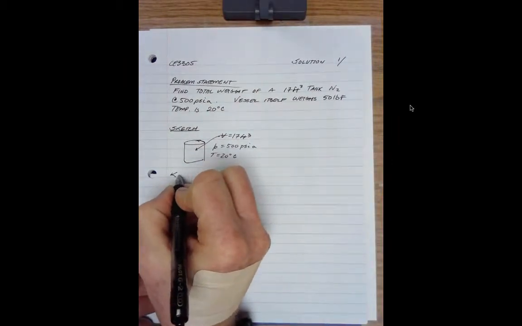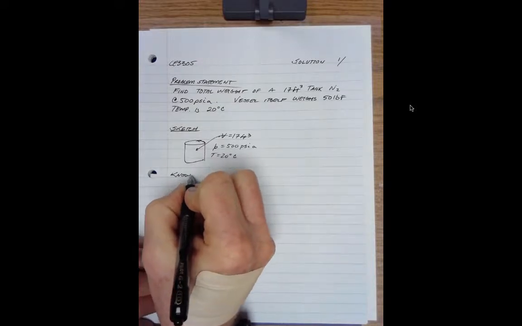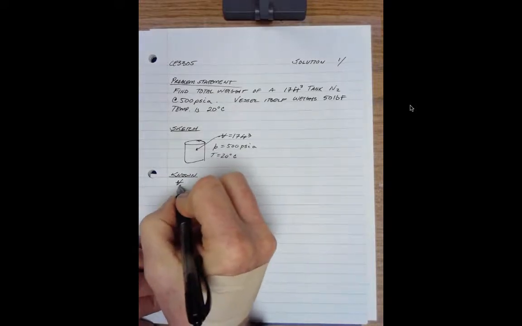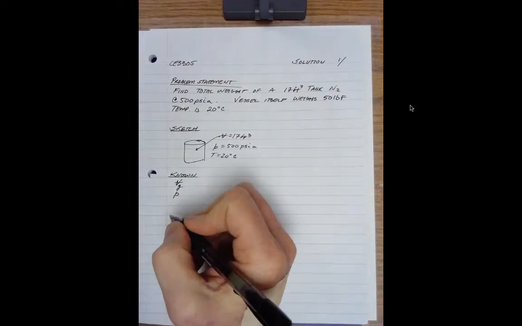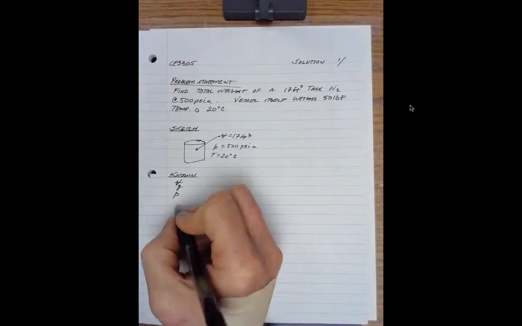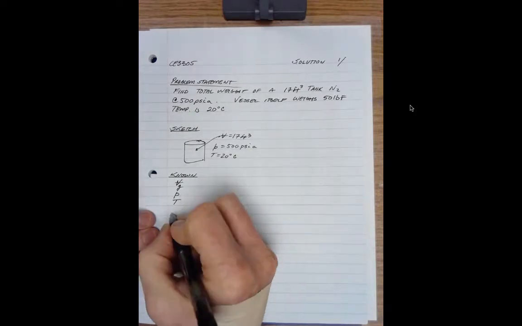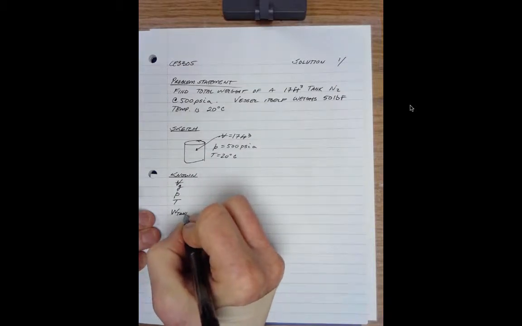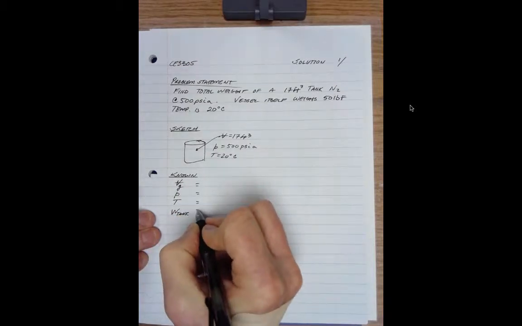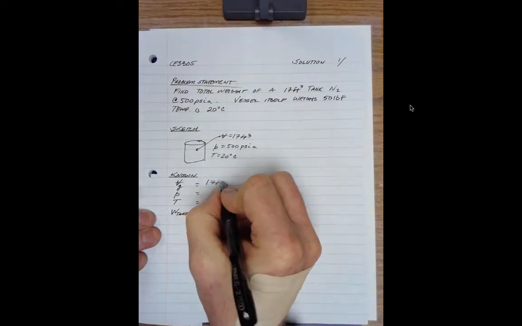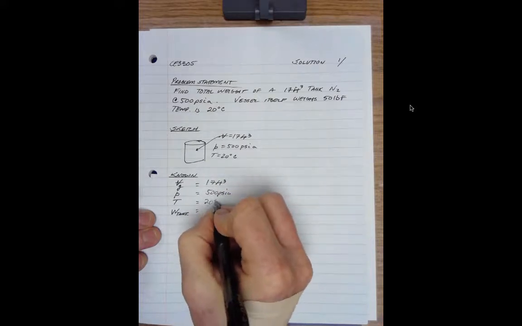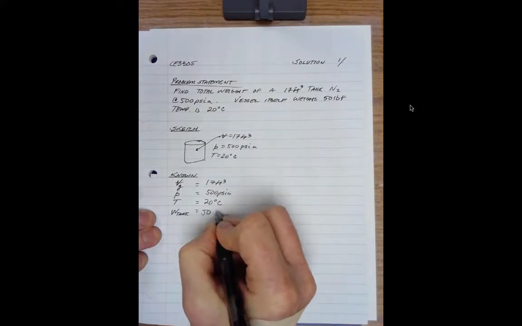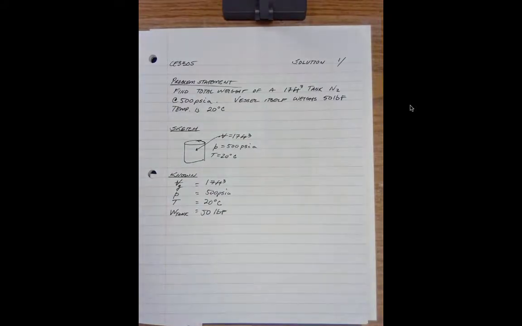Let me list what I know. So my known values are the volume of the gas, pressure, temperature, and the weight of the tank. We'll go ahead and supply the numerical values, although some of these are pretty repetitive. Okay, so problem statement, sketch, knowns.